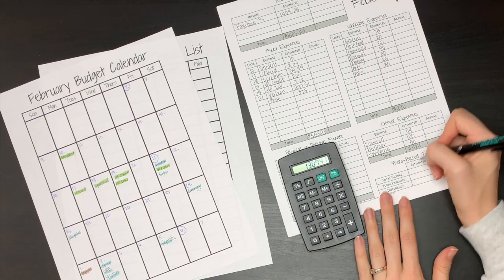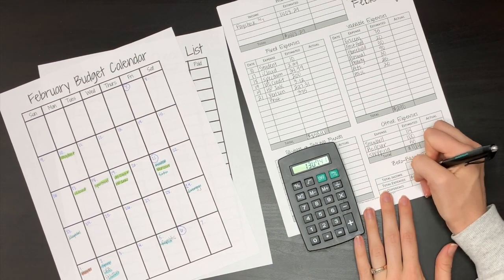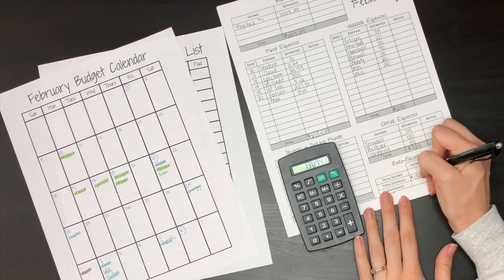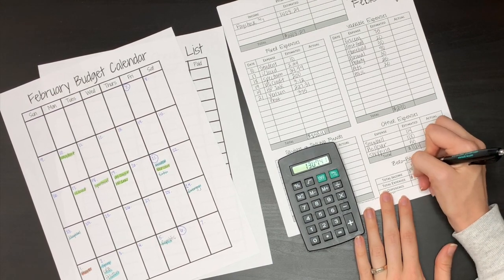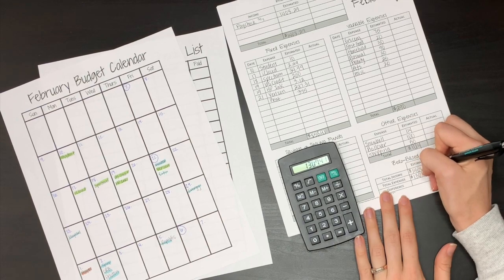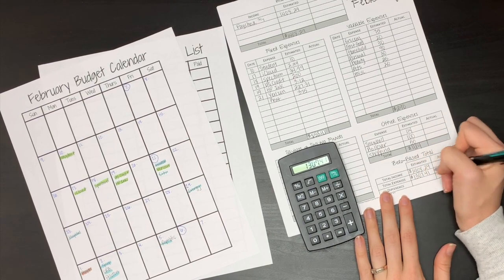Okay, so my total expenses for this pay period will be $1307.41. My income is $1408.29.